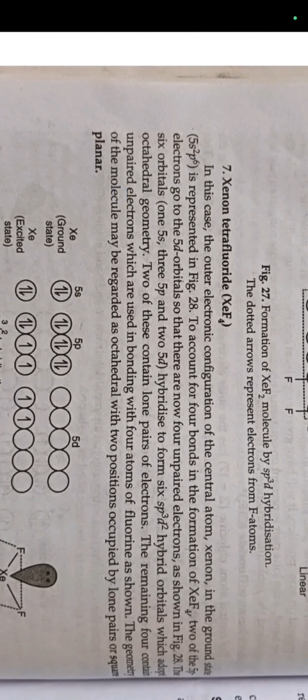7th, xenon tetrafluoride. In case the outermost electronic configuration of the central atom xenon in the ground state is represented in Figure 28. To account for 4 bonds in the formation of XeF4, 2 of the 5p electrons go to the 5d orbital so that there are now 4 unpaired electrons.